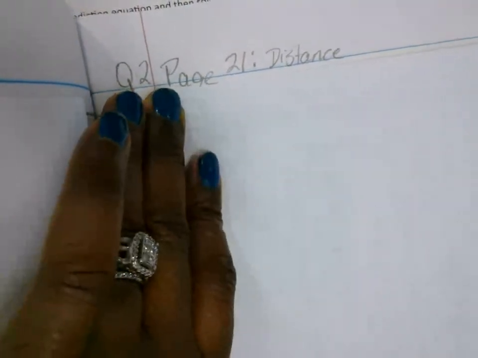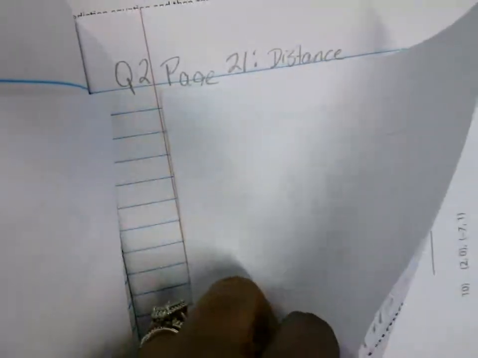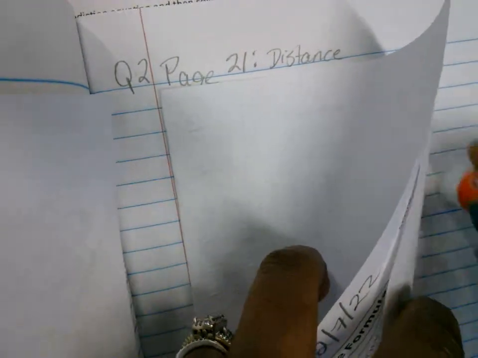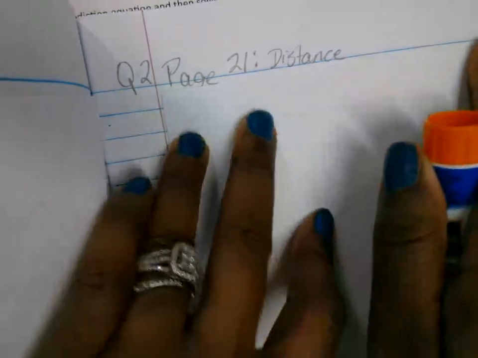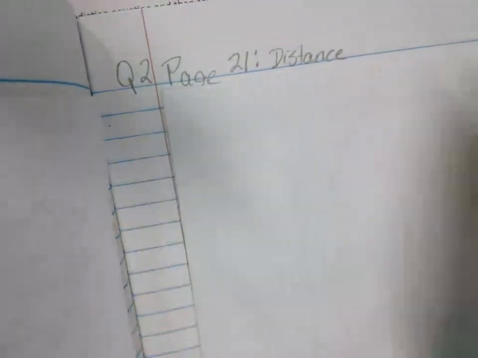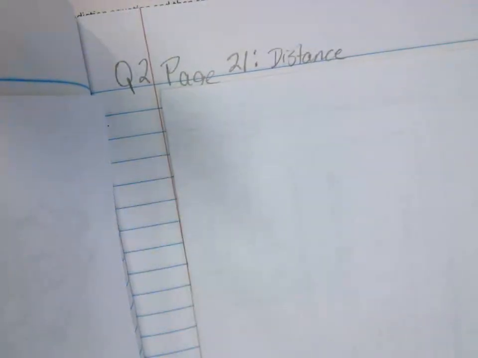This is your next task in your project. Just finish it later. I'll grade that when I do the notebook check. All right, I'm going to pause, give you a chance to paste the distance page in.